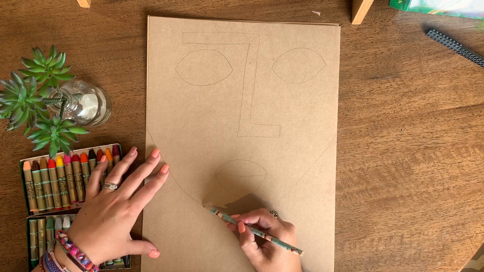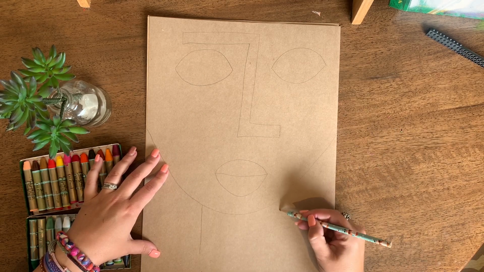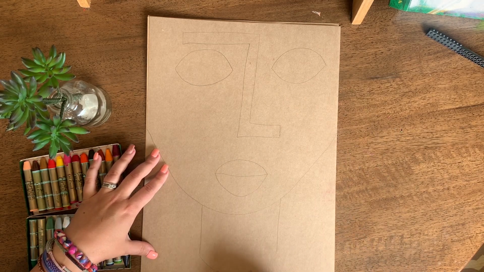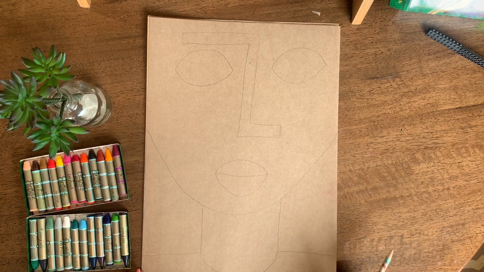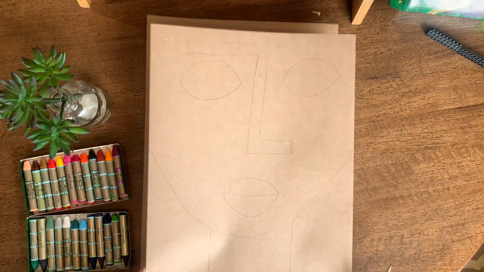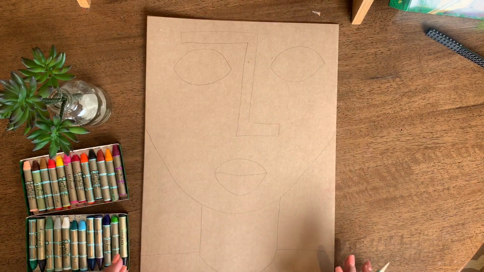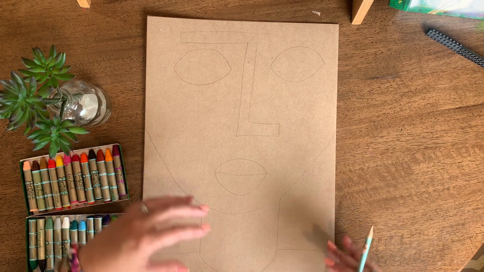Now, all you need to do for the neck is just 2 straight lines. We're just going to do shoulders that come out like that. So this is our very basic sort of information that we're going to add to.